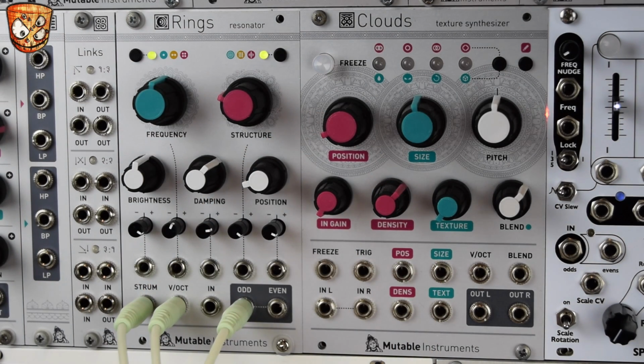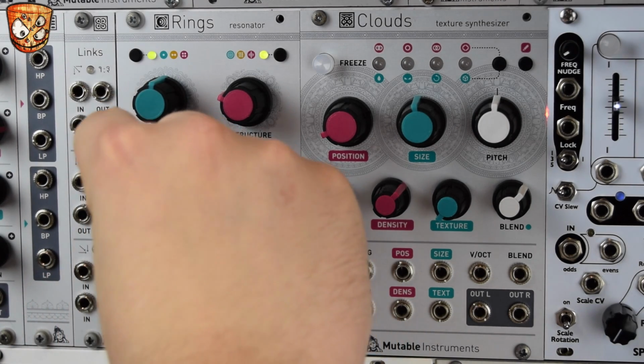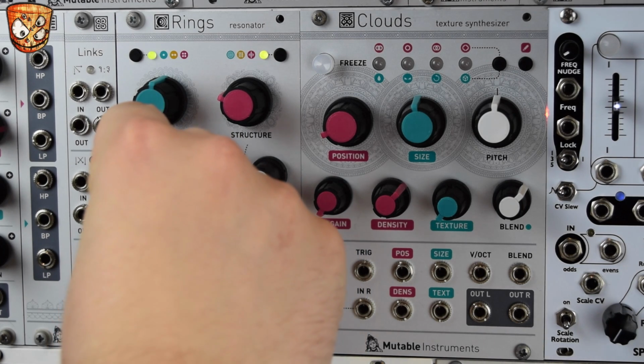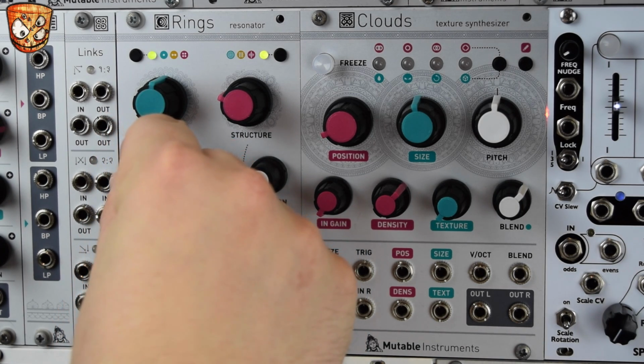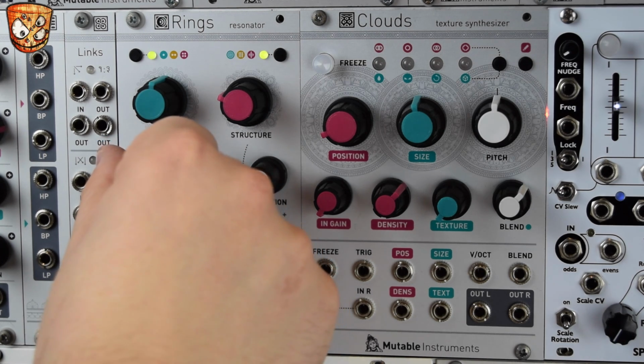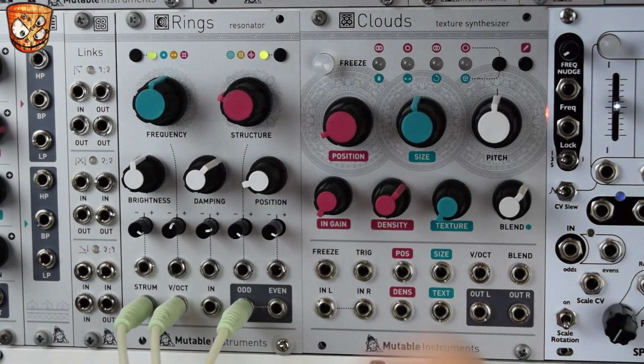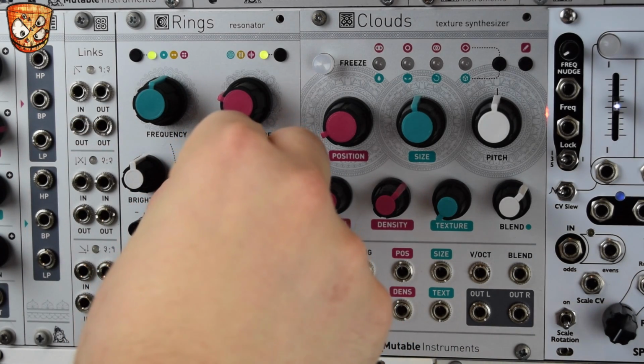So we'll start with the brightness, and this adjusts the level of higher harmonics in the signal by simultaneously low-pass filtering the exciter signal, which is off, right up to full at 12. And then the dampening filter or Q factor changes beyond that. The dampening is how long these notes last.